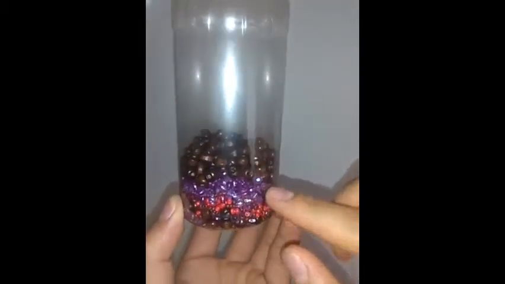And so if we do a normal mix, a smooth mix, we can see how big particles go to the top and the smallest go to the bottom.